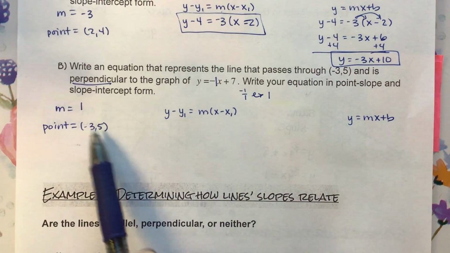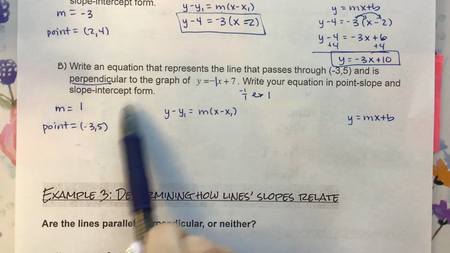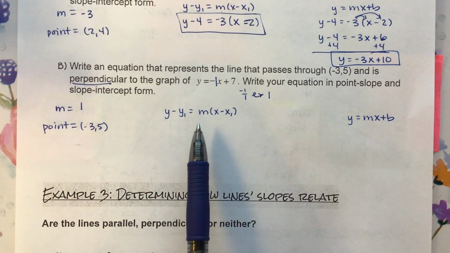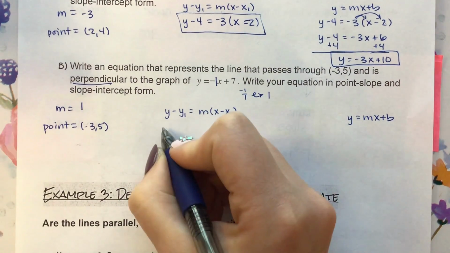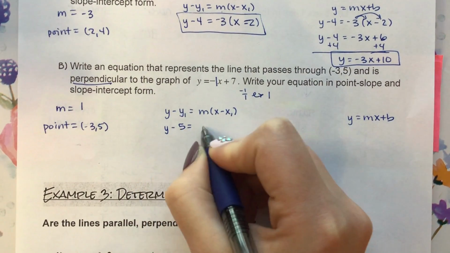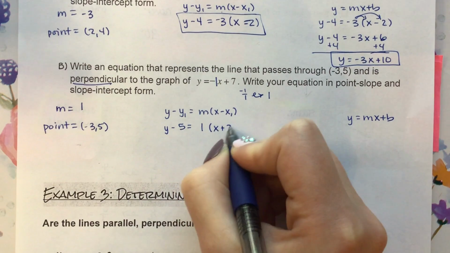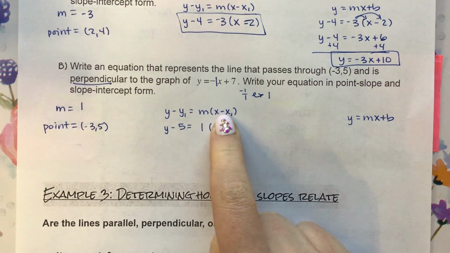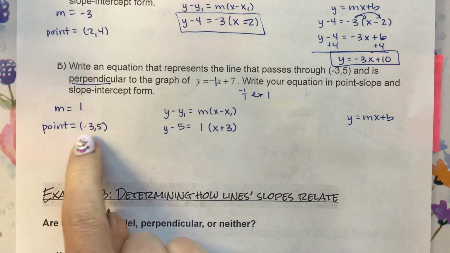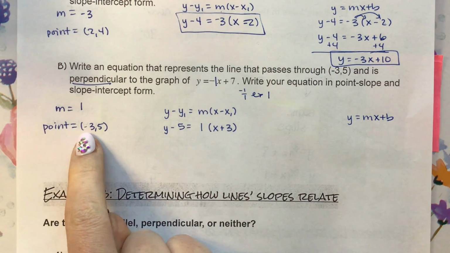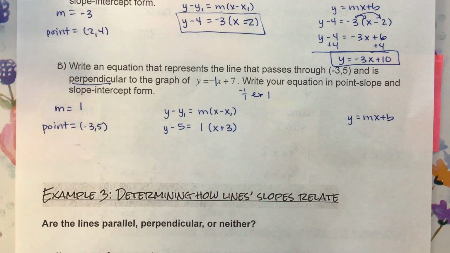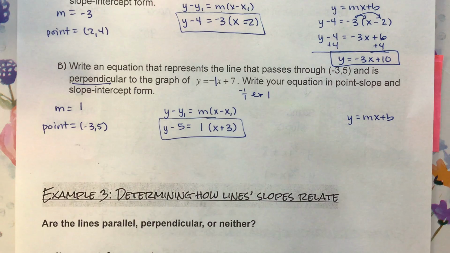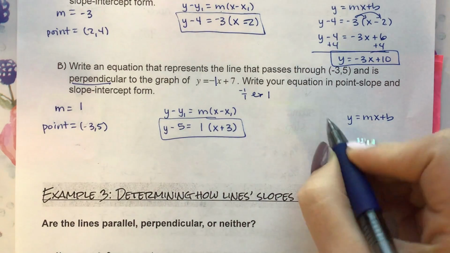I'm taking these three values and I'm sticking them into my point slope formula first because this is the easier one to start with. So I have y minus 5 is equal to 1, parentheses x plus 3. I'm saying plus 3 because in my formula it's a minus and x sub 1 is a negative, so minus a negative is a positive. All right, so there's my point slope form. Let's turn it into slope-intercept now.